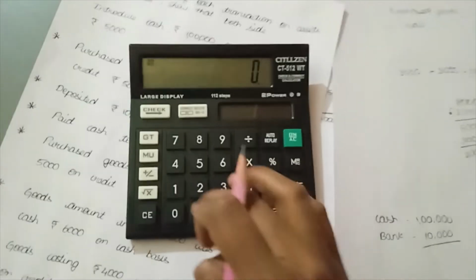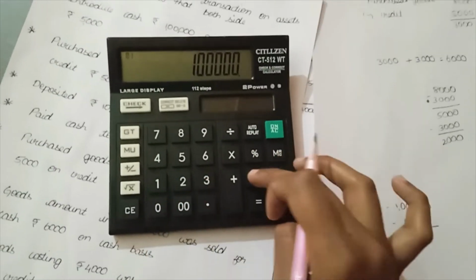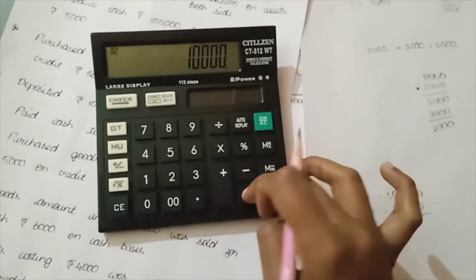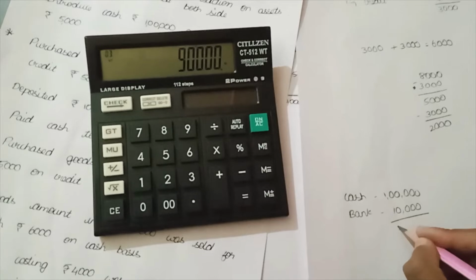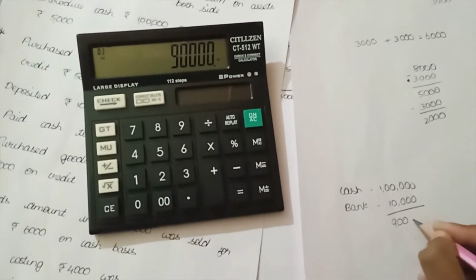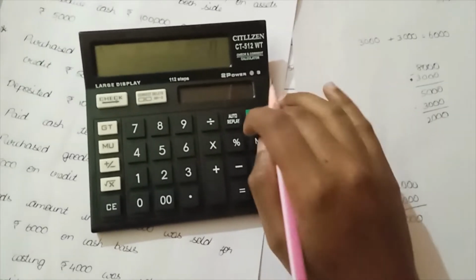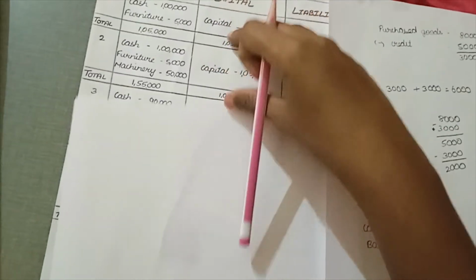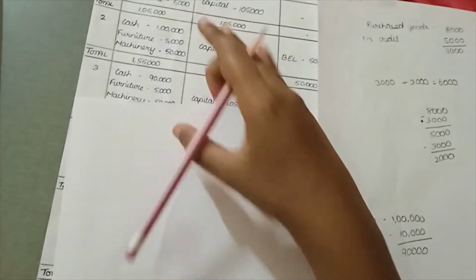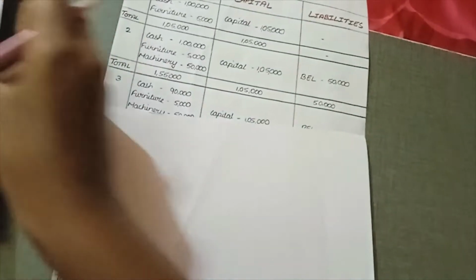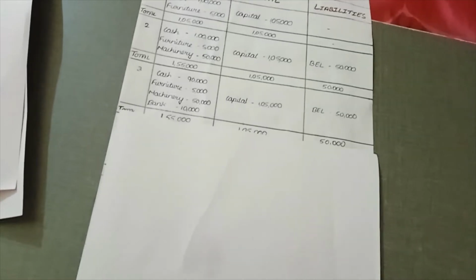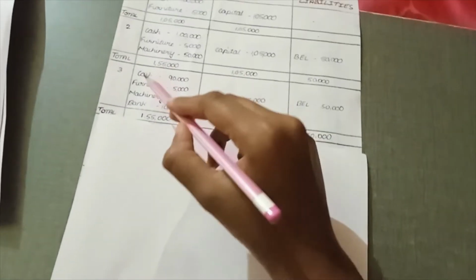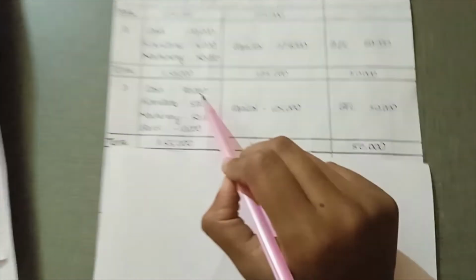What would be the balance for the cash account? That is 1 lakh minus 10,000, that is 90,000. So 90,000 is in our cash account. Let's see. Cash account is 90,000.